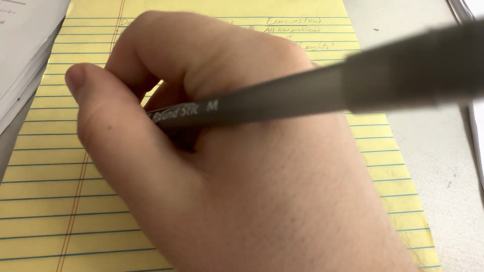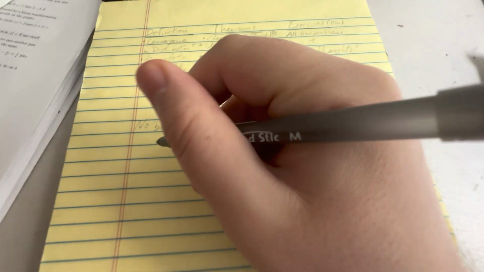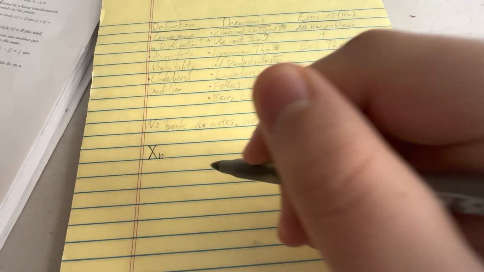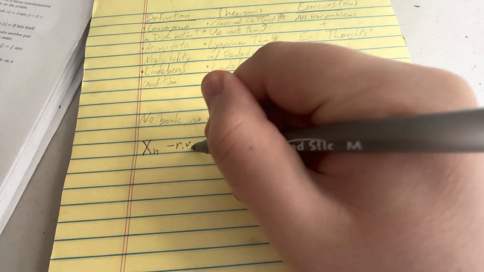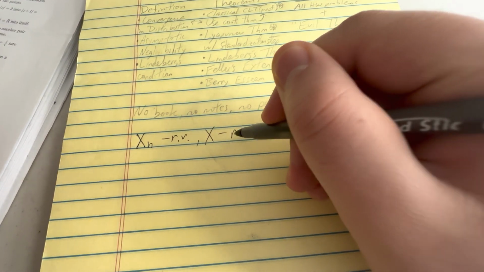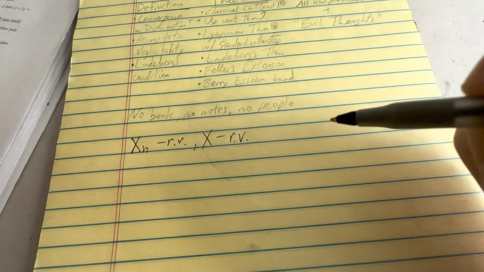So I believe, I have to double check, but if I remember correctly, we have a sequence of random variables, and we have a random variable X, we'll call it.